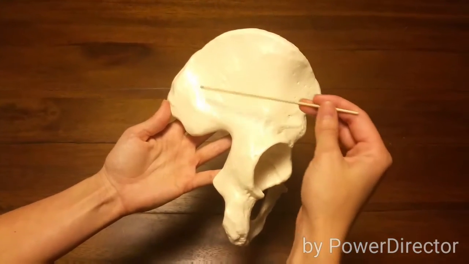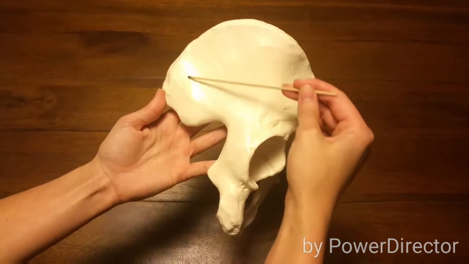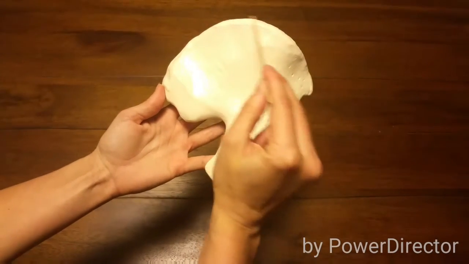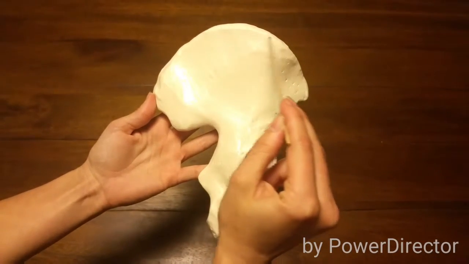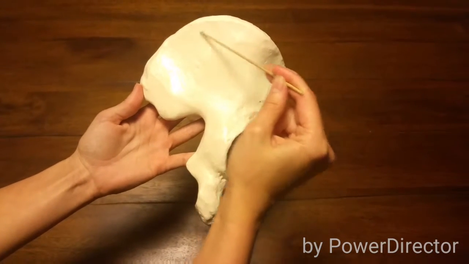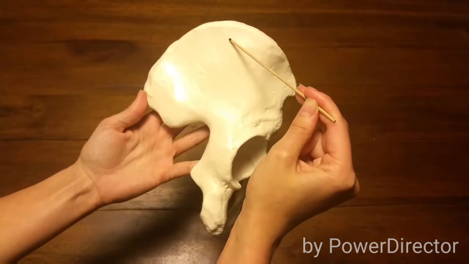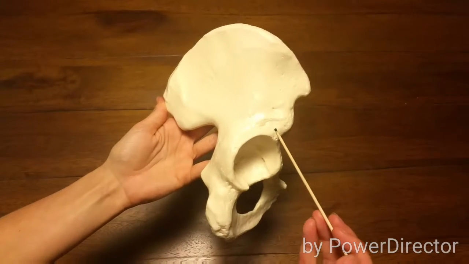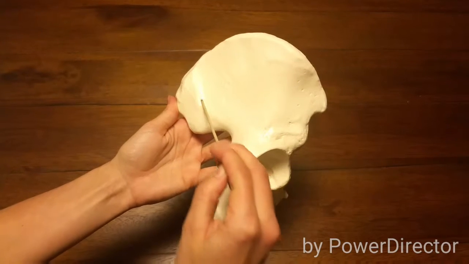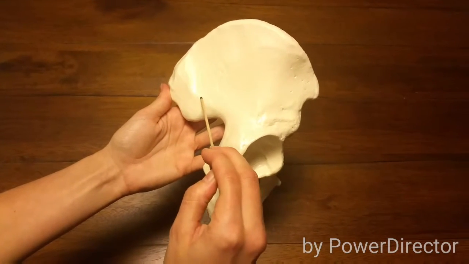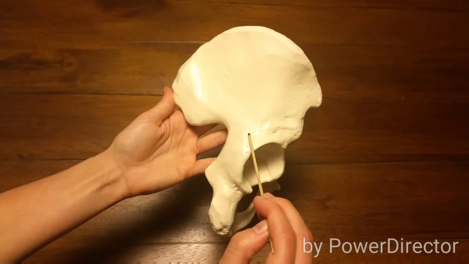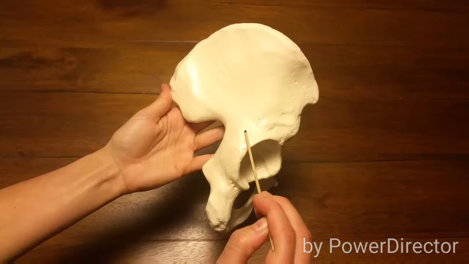The ridge located on the ala is the posterior gluteal line. The space between the posterior gluteal line and the superior iliac crest is the attachment site for the gluteus medius muscle. This muscle helps with extension and hip abduction. From the inferior gluteal line to the posterior gluteal line articulates the gluteus minimus muscle. This muscle takes up most of the surface area of the ilium and helps with hip flexion.